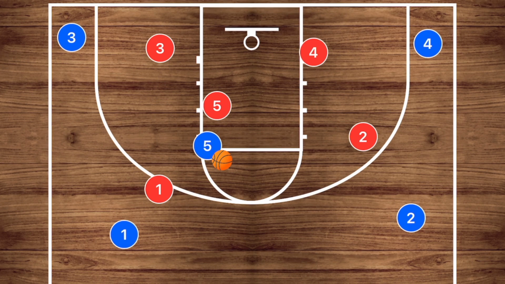Things like that. Another option to my play that I run in the high post is after that entry pass is made to player 5, player 2 cuts. Now at this point, he needs to be smart.